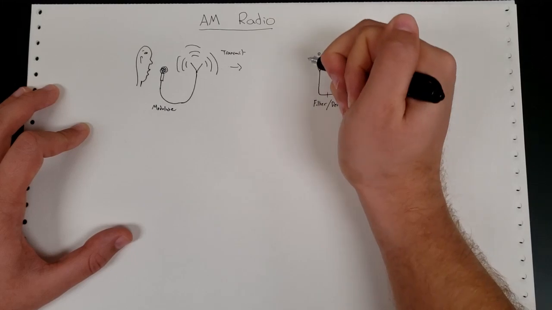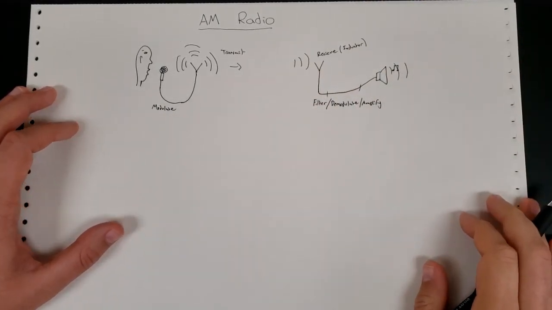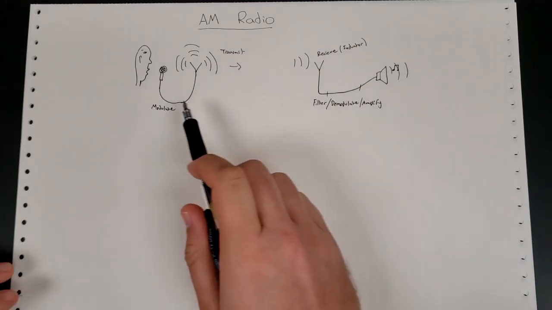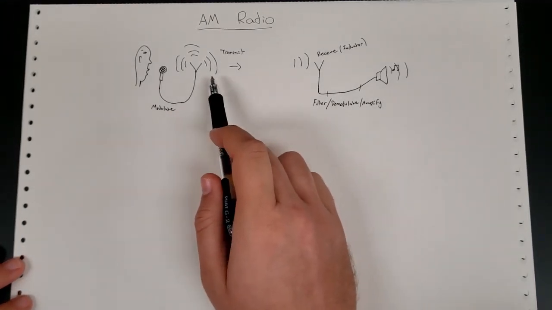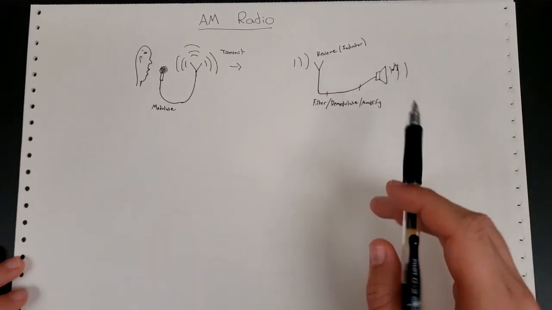These waves are traveling and then being picked up by this receiver. So this is the general idea of how an AM radio works. We transmit a signal using electromagnetic radio waves, and then we receive it, and we then filter, demodulate, and amplify it, and then we hear what we want to hear.